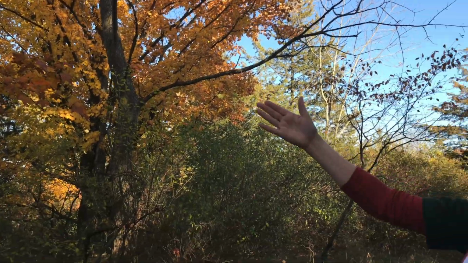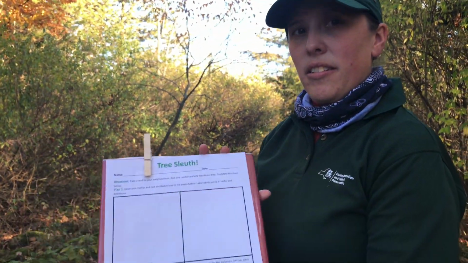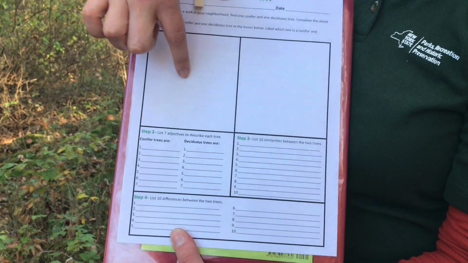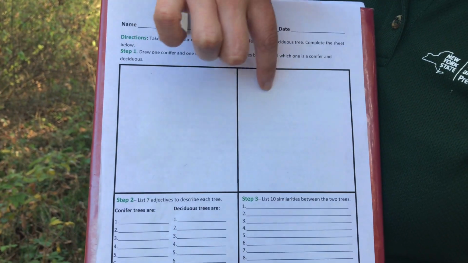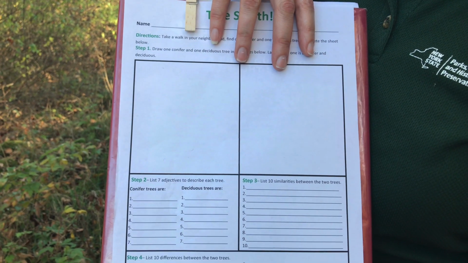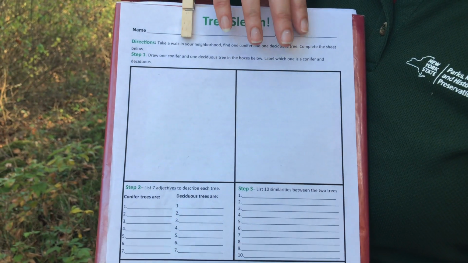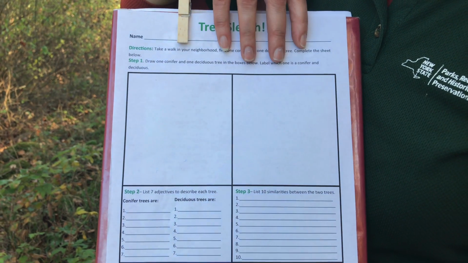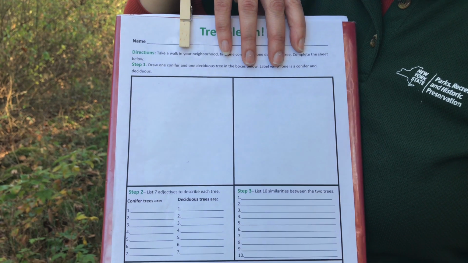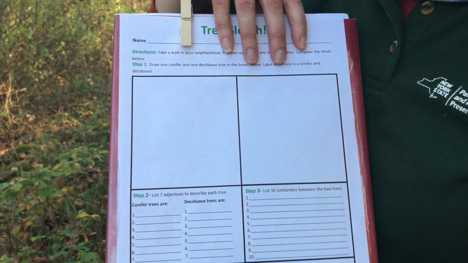When you find your two trees, you're going to draw one in each box. So like here, you would draw a conifer, and then you would draw a deciduous tree. Do a real good job. Draw the leaves, draw the bark, make as detailed a picture as you can. And if you have time, even a little color would be nice.